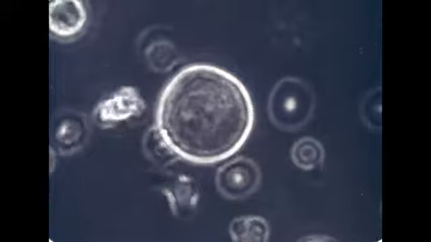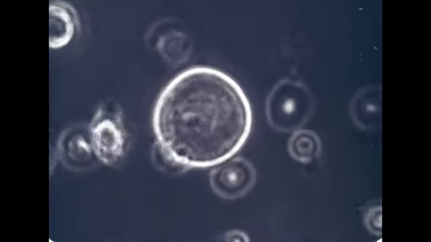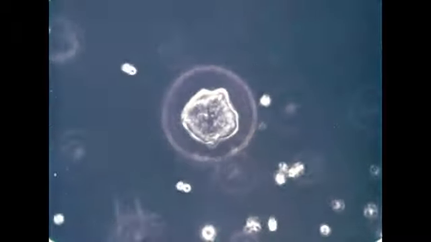During a 24-hour period, the cell underwent an unusual transformation which we see here in fast motion.